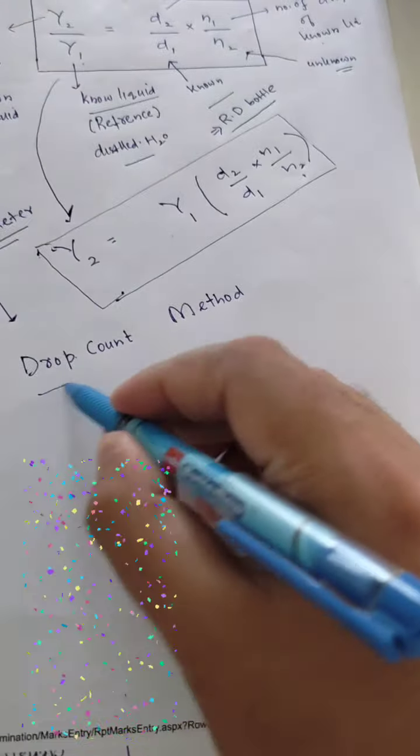With the help of stalagmometer we can calculate, we can determine, we can measure the surface tension of any unknown liquid in the lab. So this is all about today's practical.